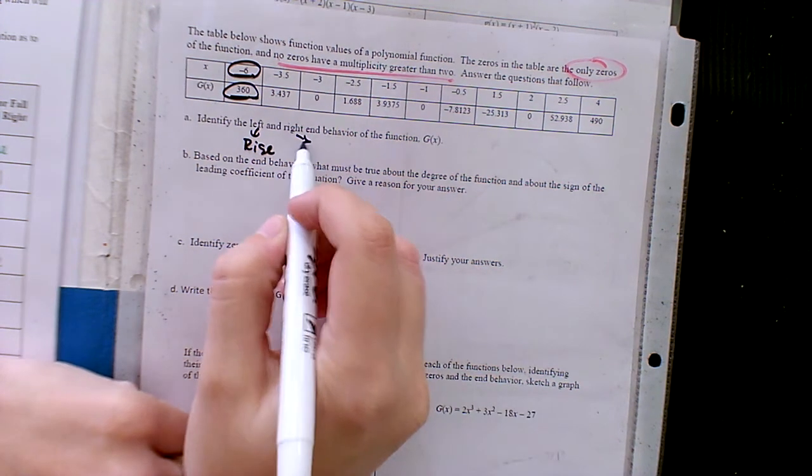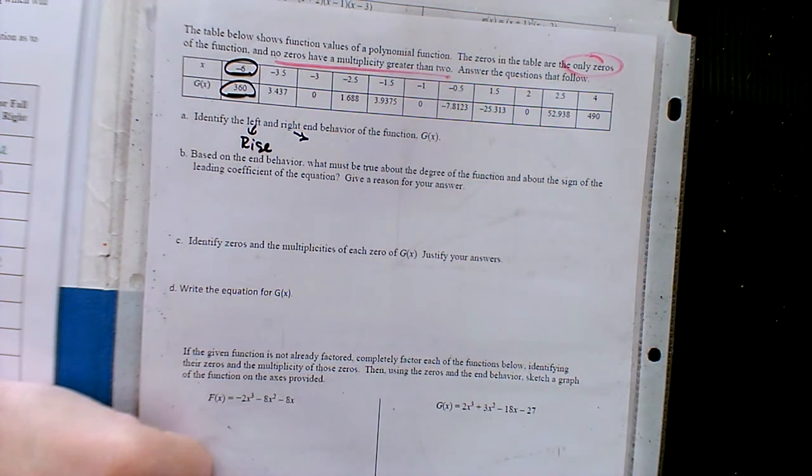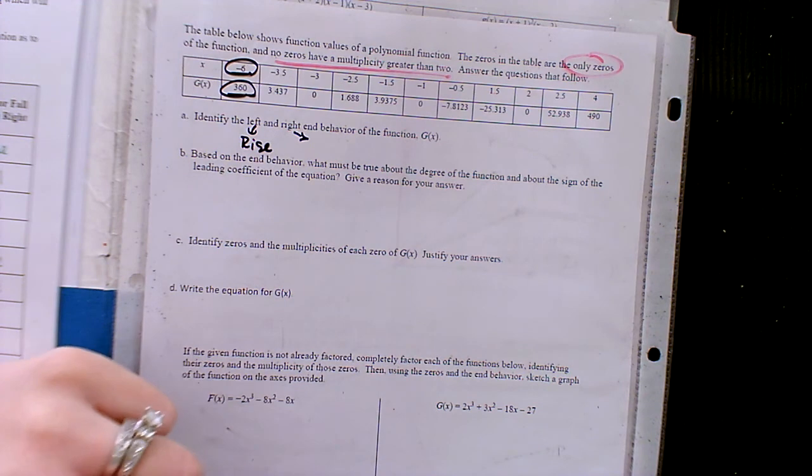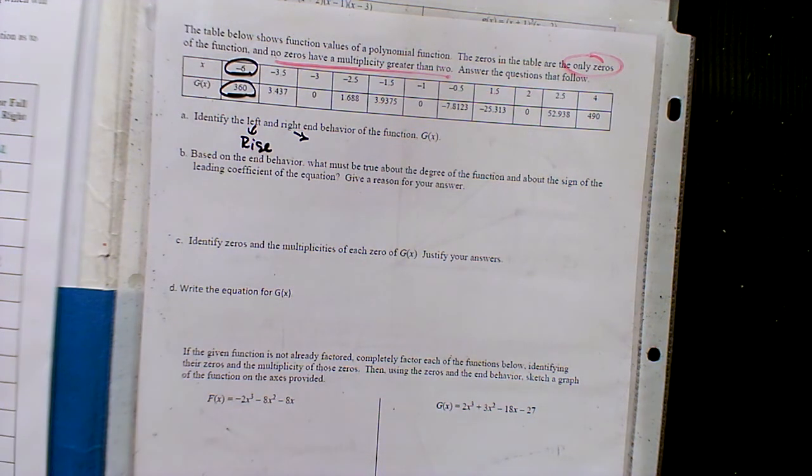What about the right end behavior? If we're going towards the right, what are the x's doing?